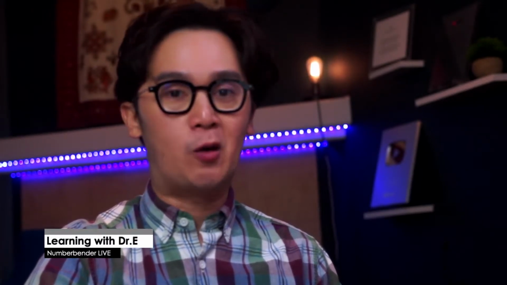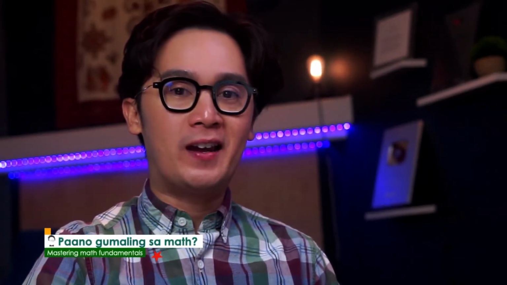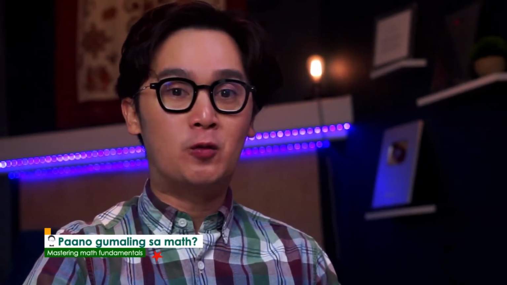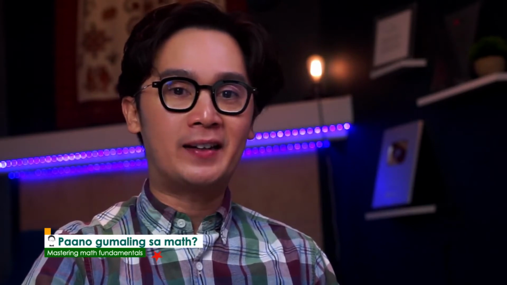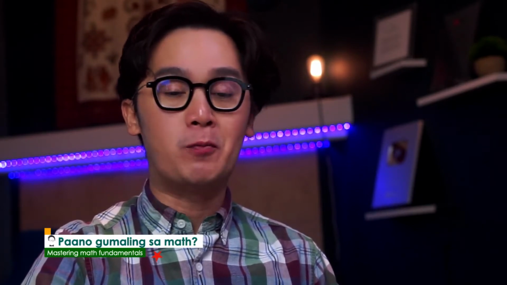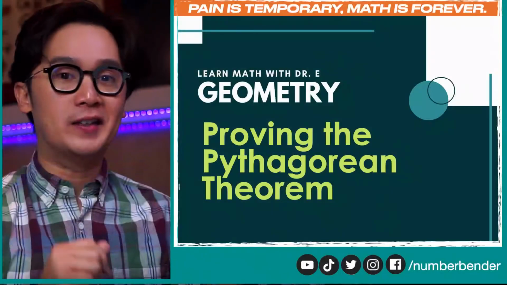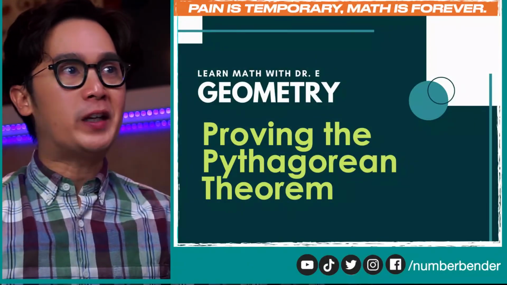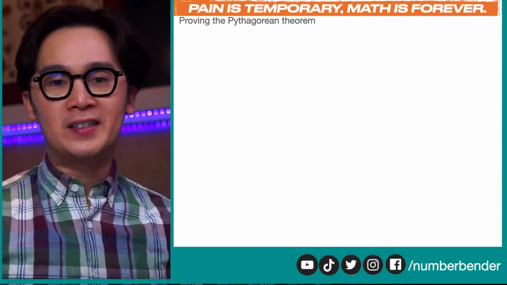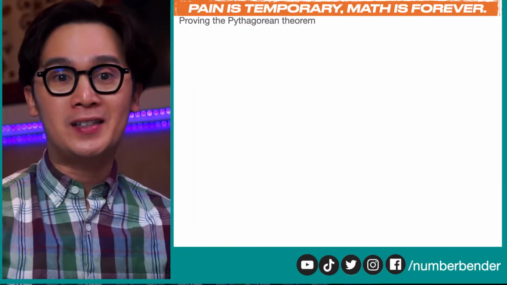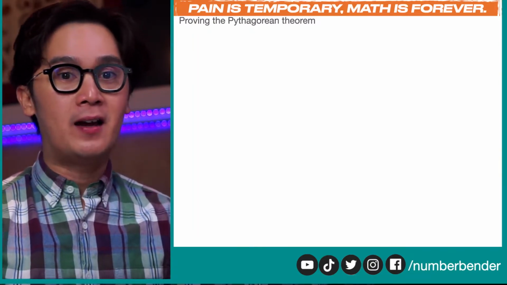Proving is probably one of the most challenging skills that we need to learn in geometry. For today we're going to be using our skill in proving to see if the Pythagorean theorem would work for any right triangle, no matter how big or small it is. So to do that, we know that the Pythagorean theorem is the formula that we use to find the missing side of a right triangle.